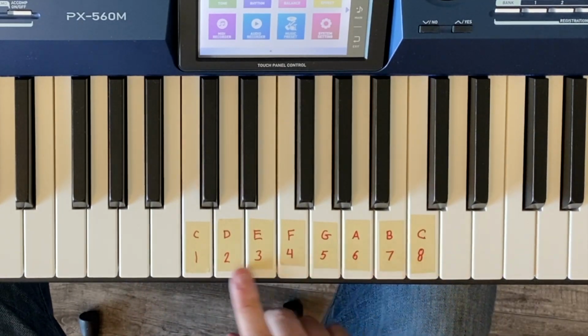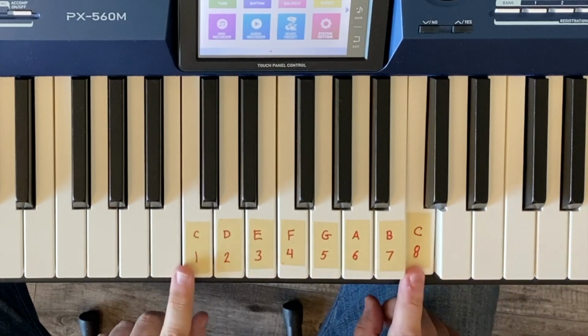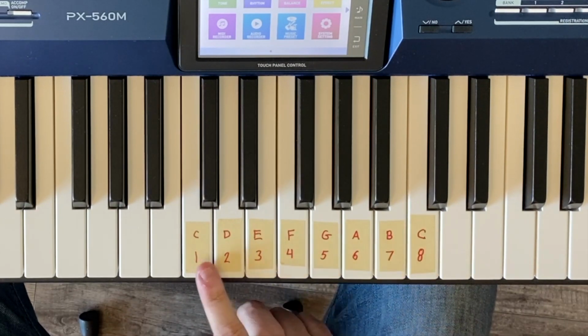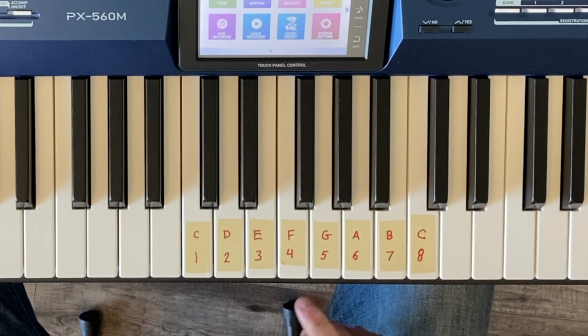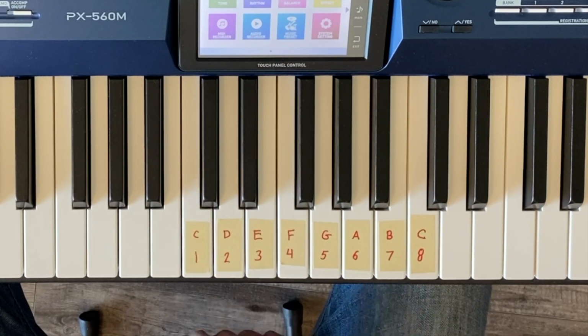Here's your scale, which is C, D, E, F, G, and then it starts over A, B, C. The C's are the same note. The notes are also represented by scale degrees, and the scale degrees are counted from your root, which is the first note.